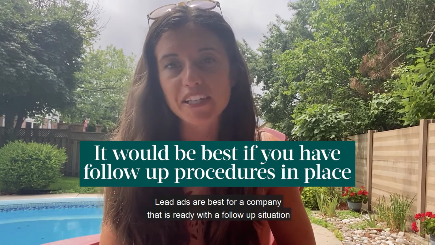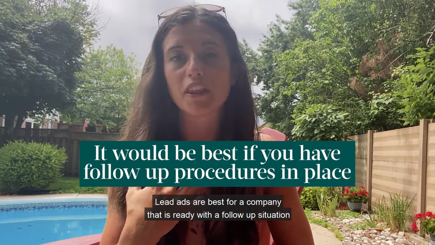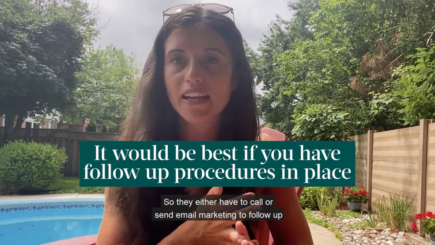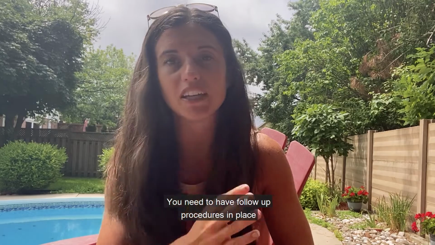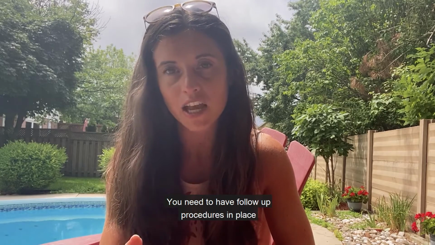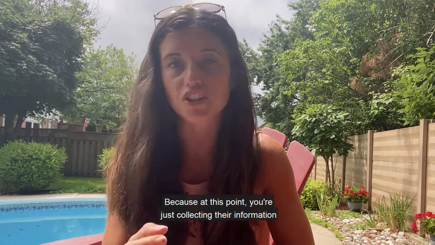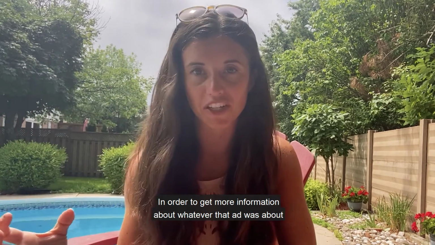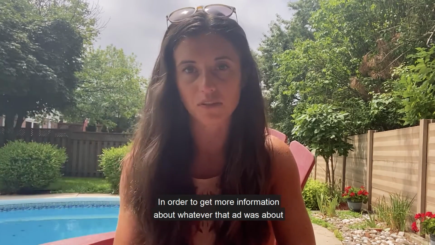Now, lead ads are best for a company that is ready with a follow-up situation. So they have to either call them to follow up, or send email marketing for follow-up. You need to have follow-up procedures in place because at this point, you're just collecting their information in order to get more information about whatever that ad was about.